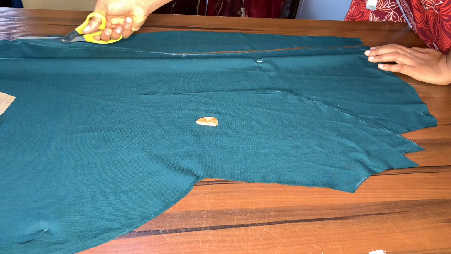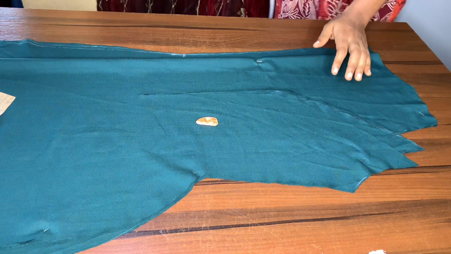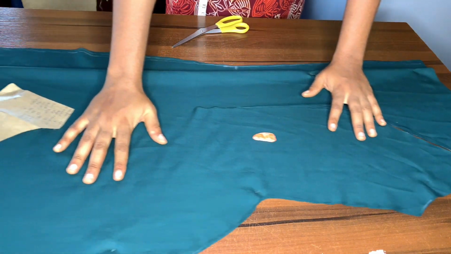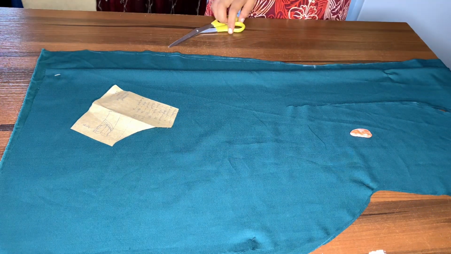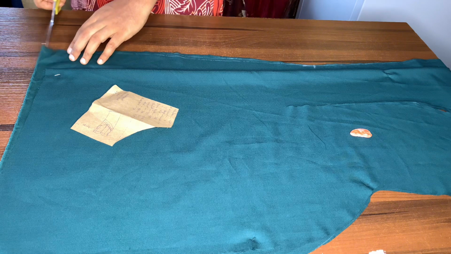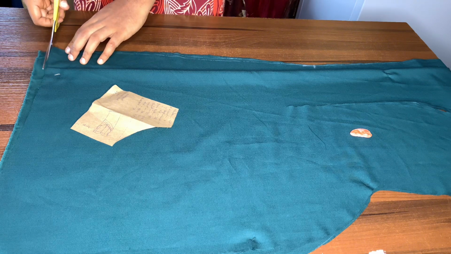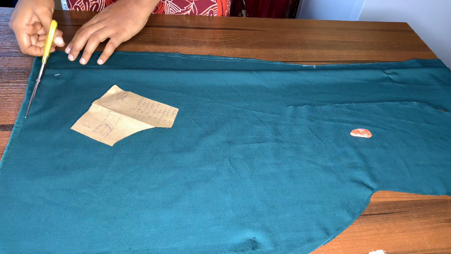You know, I said earlier that the back part is going to have an A-line shape. You see, the back part is a little bit wide, not straight. But that back part is optional. Okay, and then you cut out your fabric. Do you get what I'm trying to say?